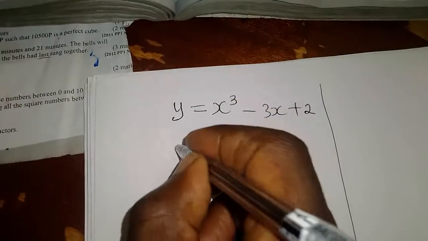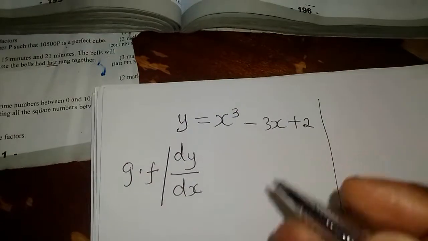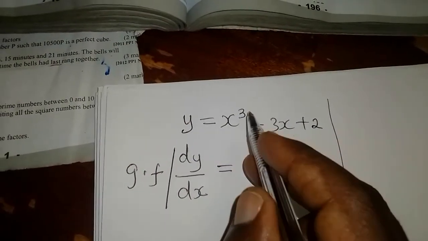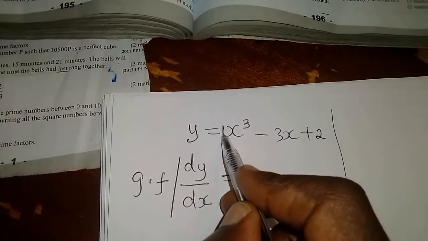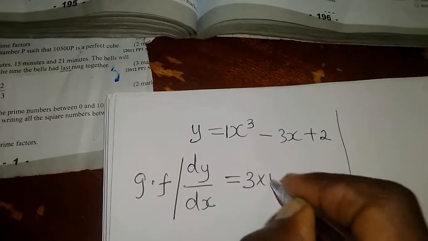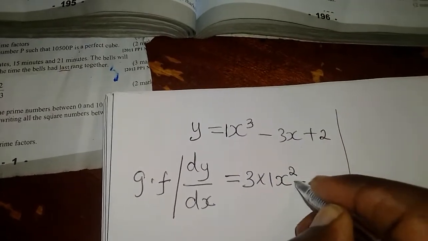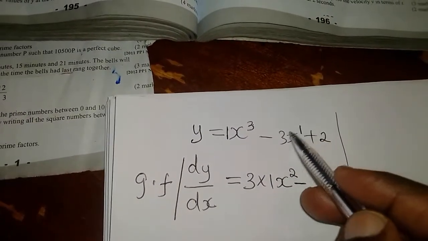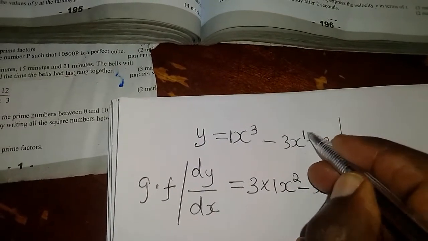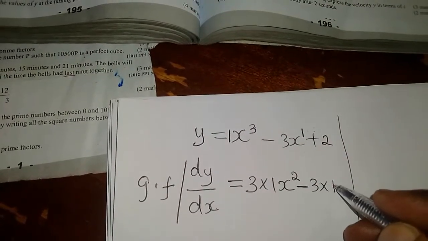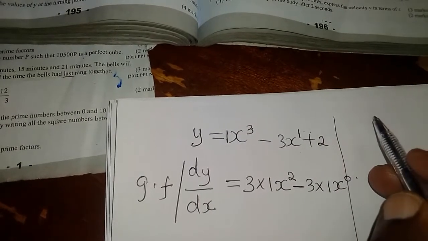So you first have to get dy/dx, or the gradient function. How do I get the gradient function? Differentiating, I take the power times the term: 3 times 1, then x, reducing the power by 1, so x squared. Then minus, assuming there is a 1 here, 3 times 1 times x, and 1 minus 1 gives 0, so x raised to 0. Because the constant is dropped during differentiation.